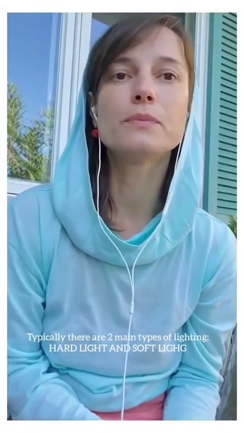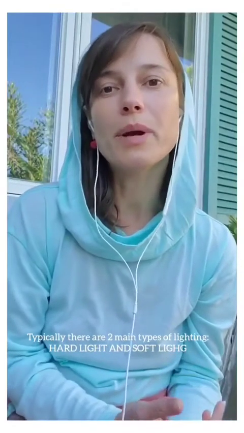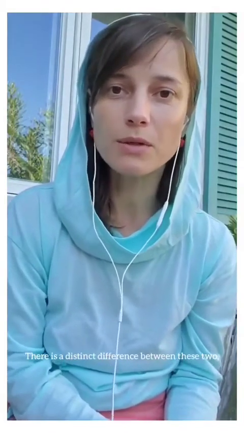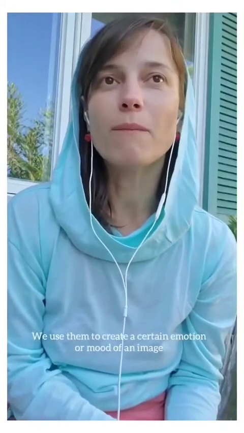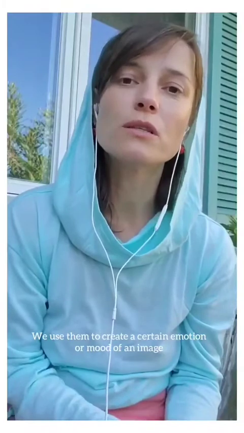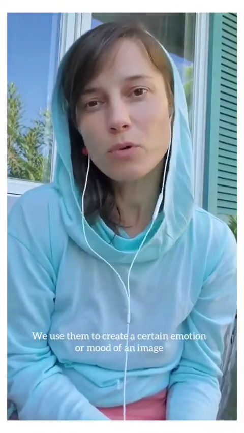As I just said, we have two main types of lighting. It's a hard light and soft light. And there is a distinct difference between the two. We use them in order to create a certain emotion or a certain mood of the portrait. I do portraits.